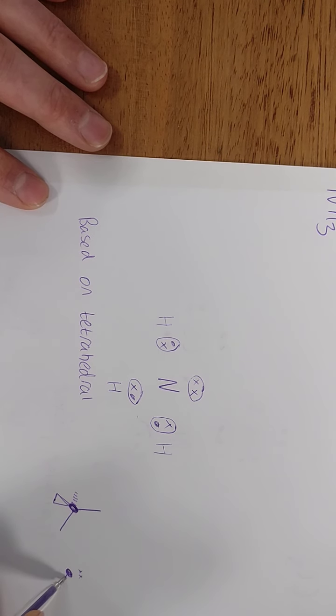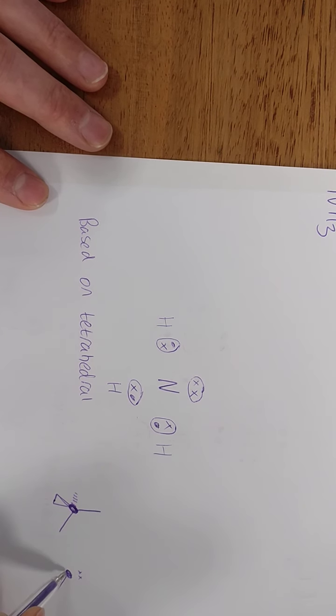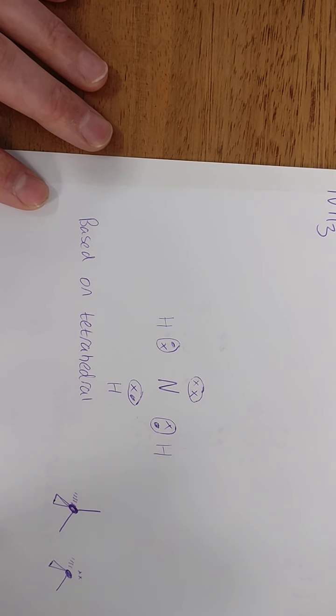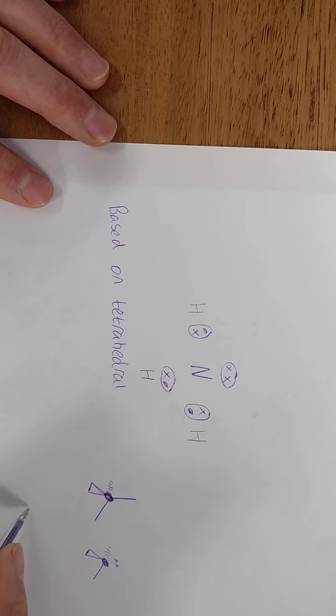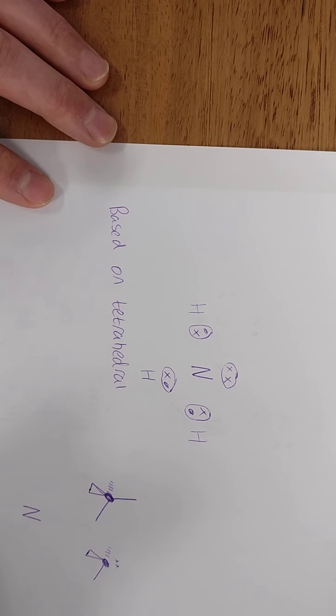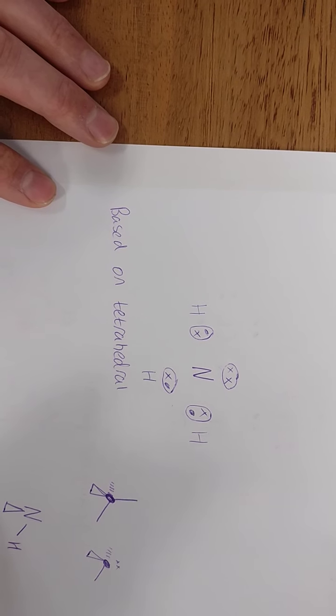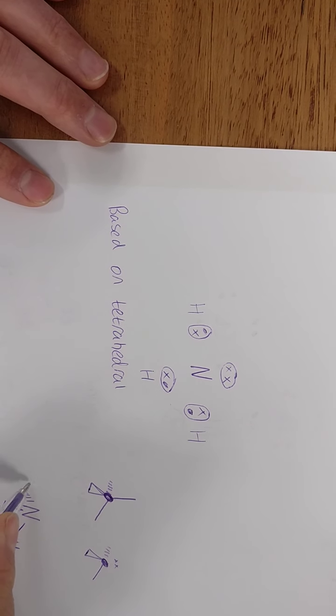So we still have the bond coming down here to this hydrogen, we still have this one here, and we still have this one here. So when we're drawing this as a 3-dimensional structure, we have our N there, one of our H's here, one of our H's here, and one of our H's here.